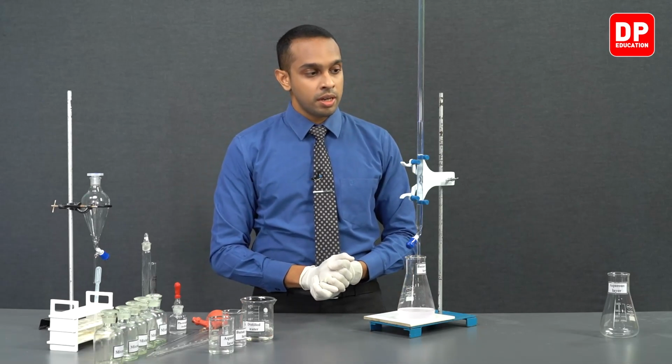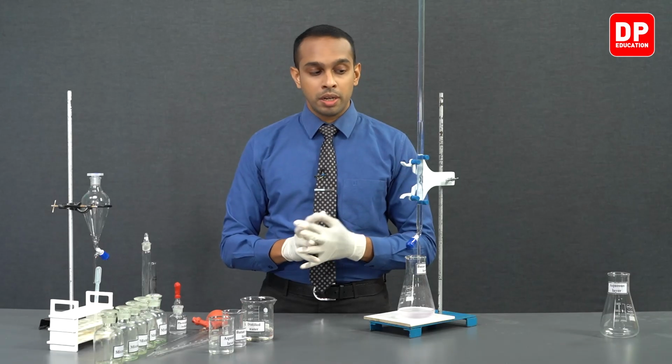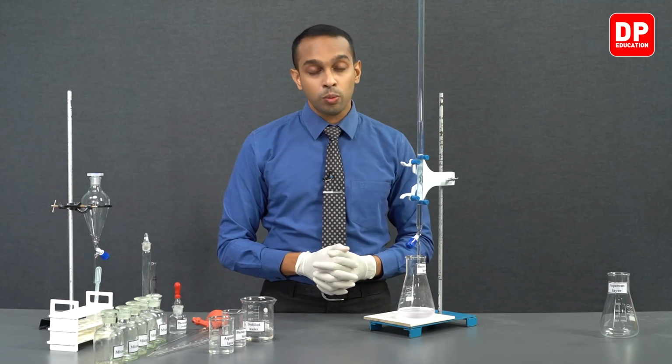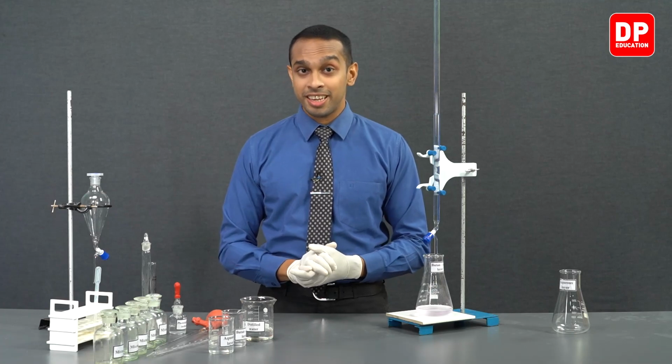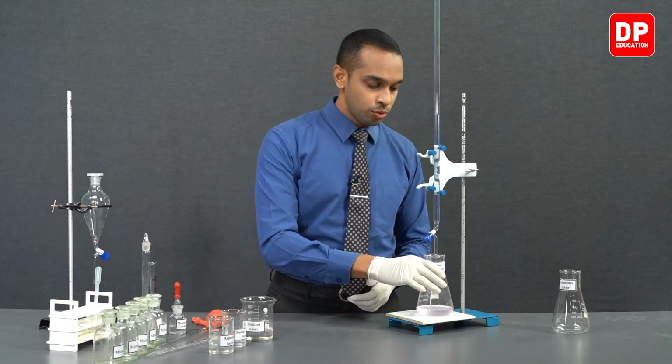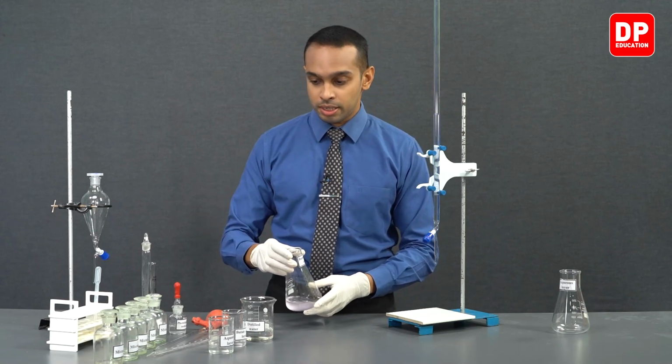Now students, at this point you have to take the burette reading. Burette reading is 27.1 cubic centimeters. So the burette reading is 27.1 cubic centimeters. Now students, we are moving on to taking the aqueous layer. So we can leave the butane 1-ol layer aside.